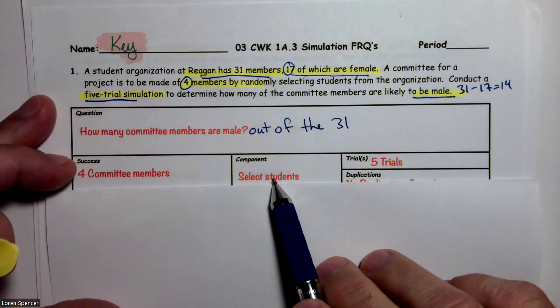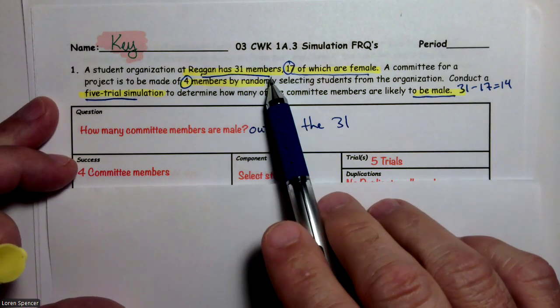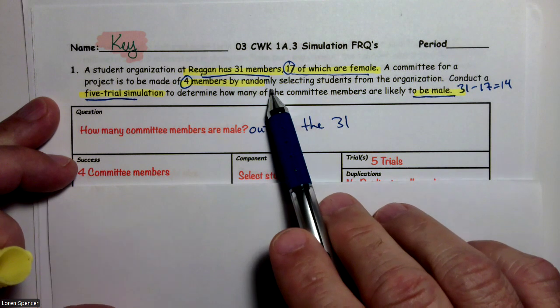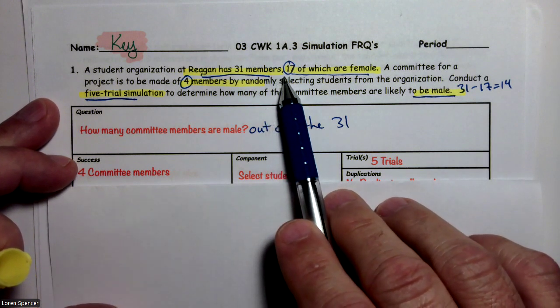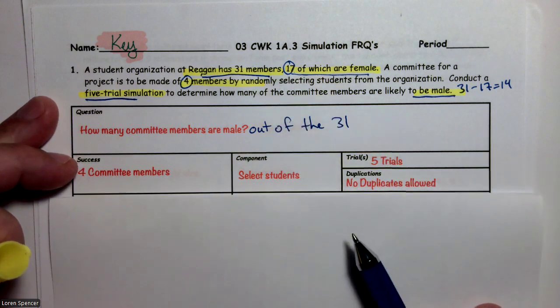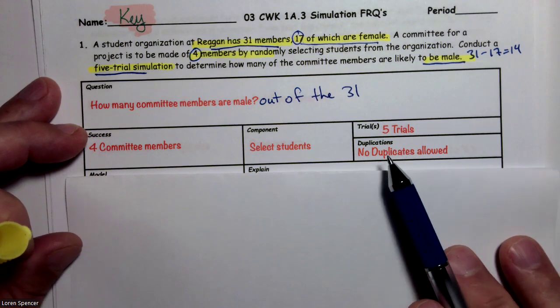In the component, we're just going to select students randomly. We're going to run 5 trials. In this case, we're not dealing with percentages. Since we're not dealing with percentages and people can't be selected twice, I can't have the same person selected twice. No duplicates are allowed, or no repeats are allowed. So you need to say that.